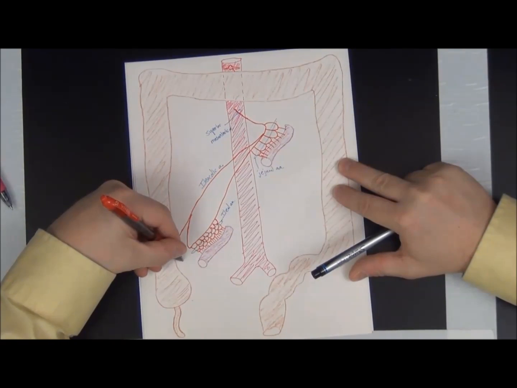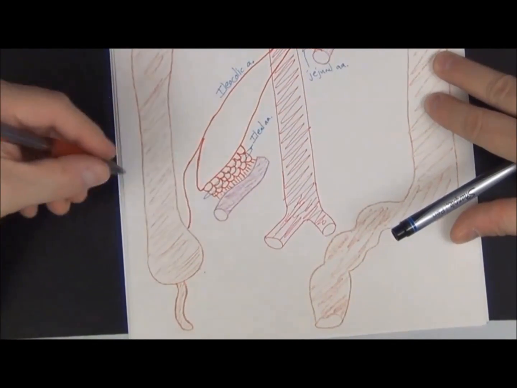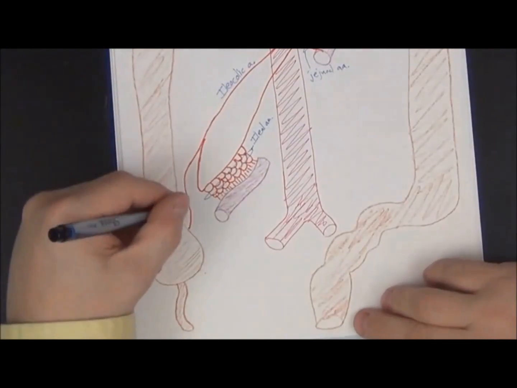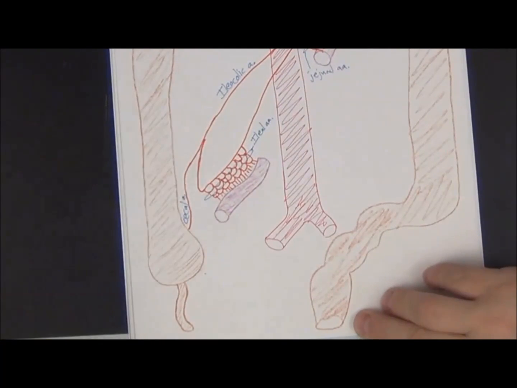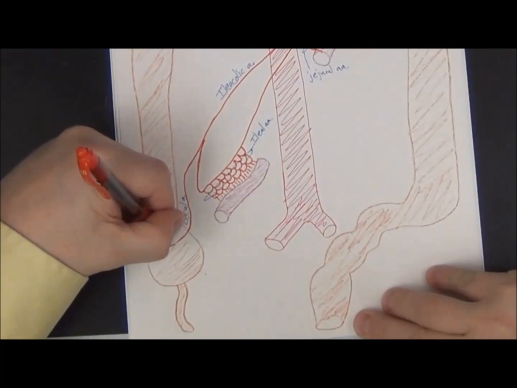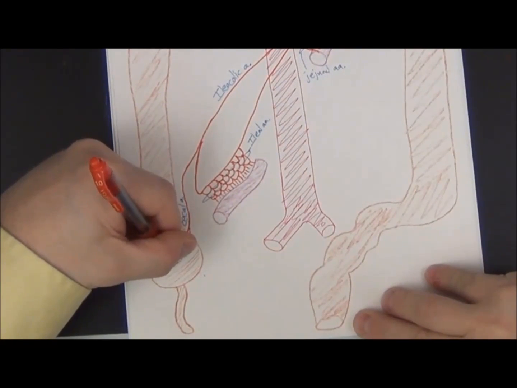And this branch heads down towards primarily the cecum, and that's going to be the cecal artery, and it generally has an anterior branch and a posterior branch.